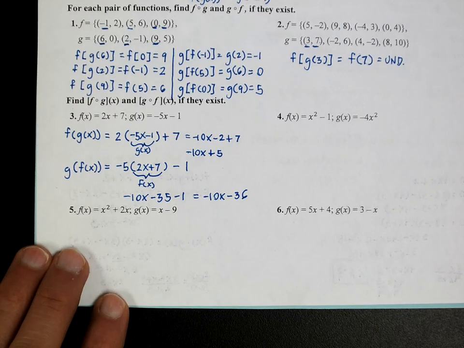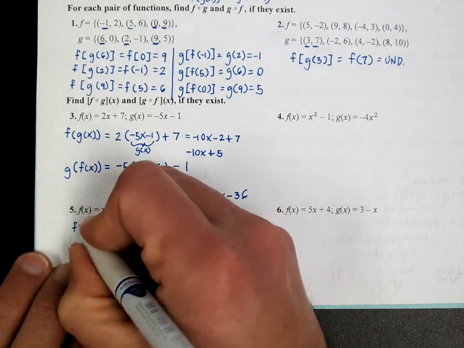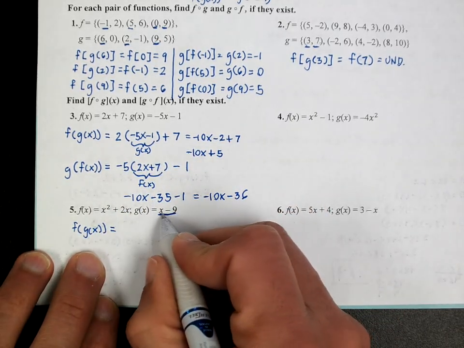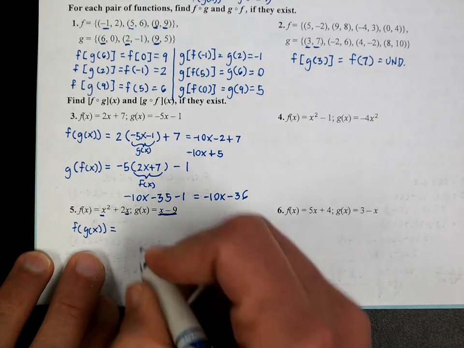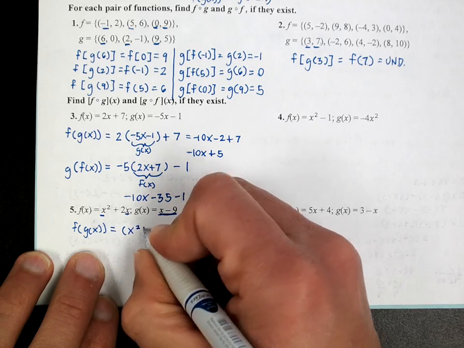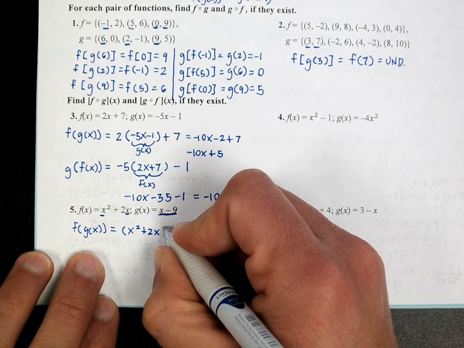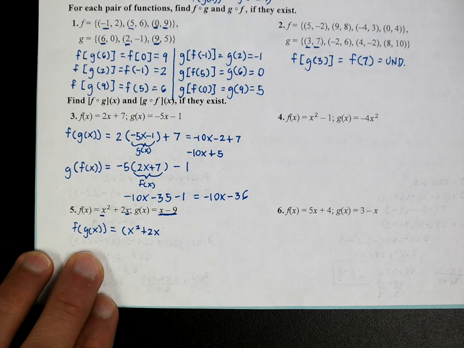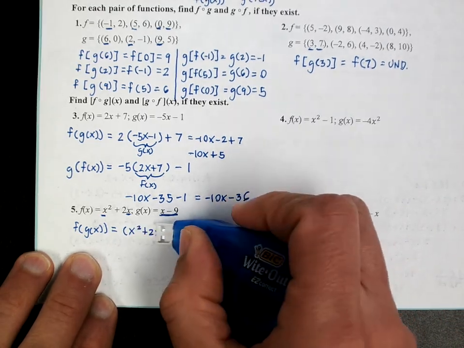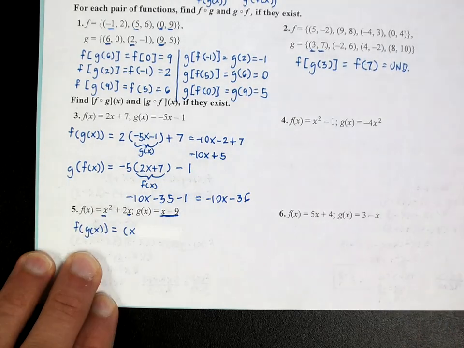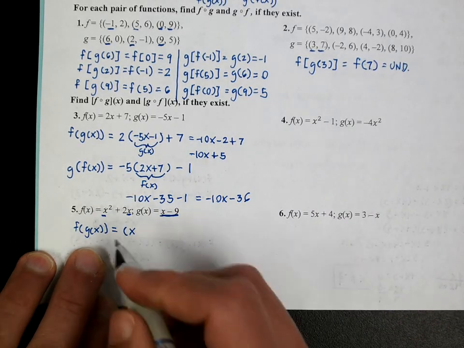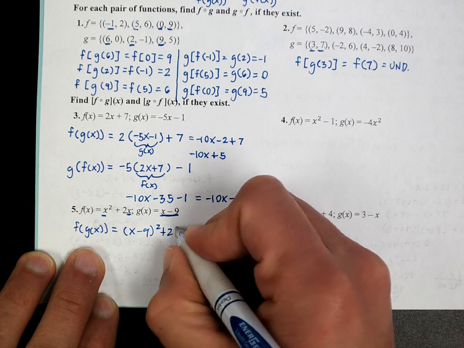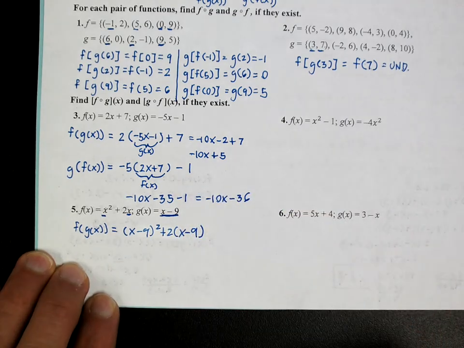All right, let's do one more. Maybe this one's a little bit more complicated. So same thing, f of g of x. Remember what you're doing is you're going to plug in g of x, which is all of this, for x here and here. Hold on, I did that backwards, my bad. Let me rewind a little bit. Let me erase that. Okay. So you're going to plug in this function right here into here. So we have x minus 9 squared plus 2 times x minus 9. All right, so that's what we got for that part.